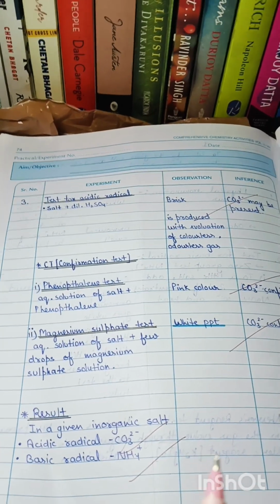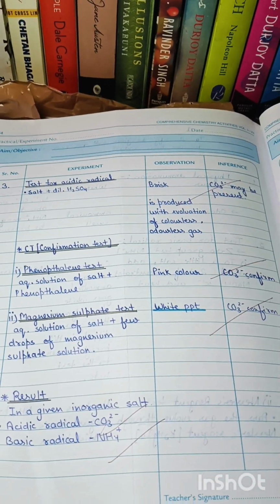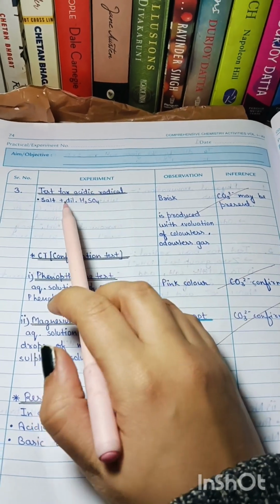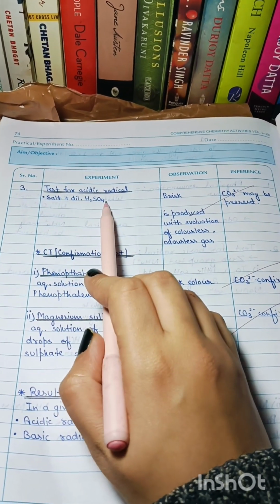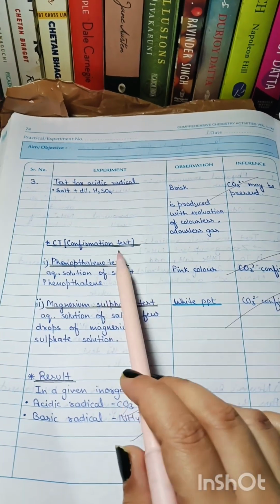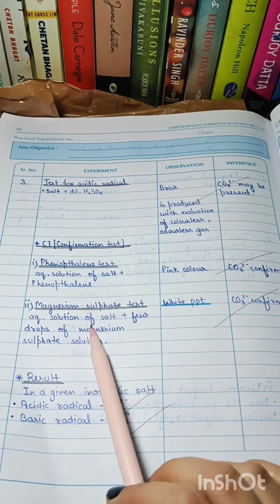After confirming the presence of ammonium ion in your basic radical, we'll move to the test for acidic radical. First, we are going to do salt plus dilute H2SO4. If brisk effervescence appears, carbonate may be present. Then we'll perform the confirmatory test for it.